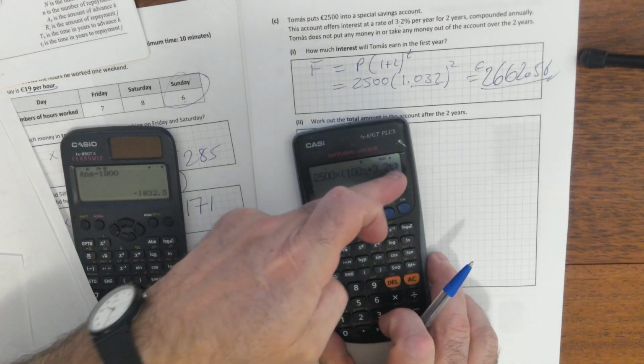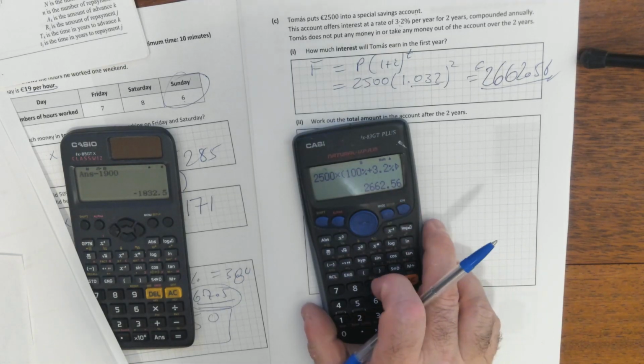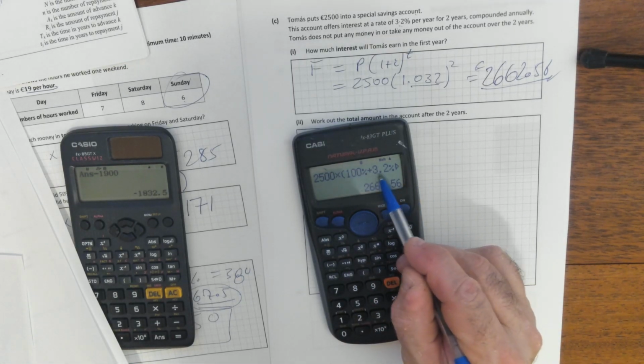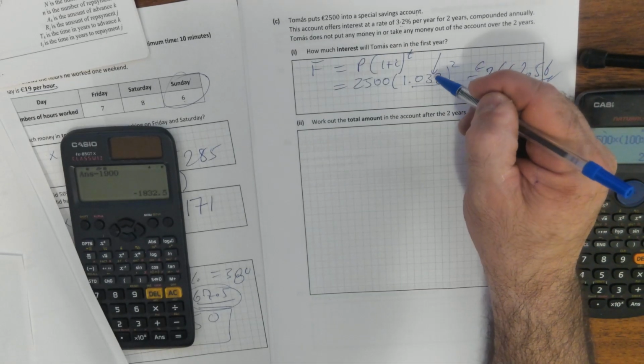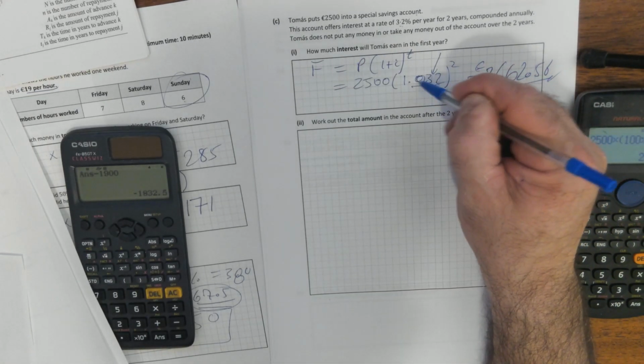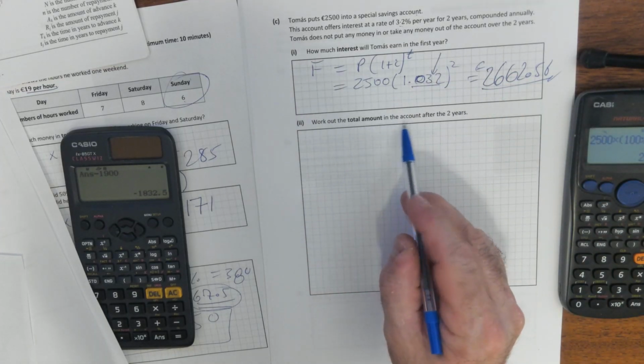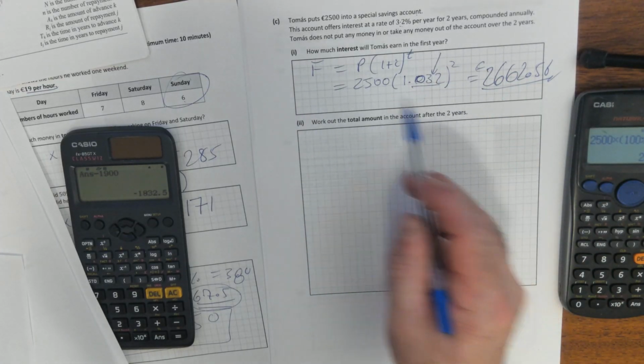Okay, so you can use that percentage method, especially if you find it difficult moving the decimal place when there's a single amount of interest. The one thing to know is if it's only single digit interest, like 3%, 4%, 5%, then you're going to have a 0 here. Work out the total amount in the account after 2 years.